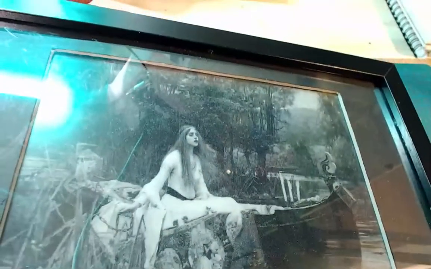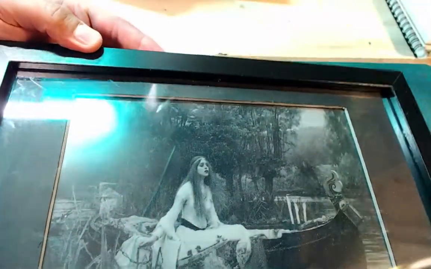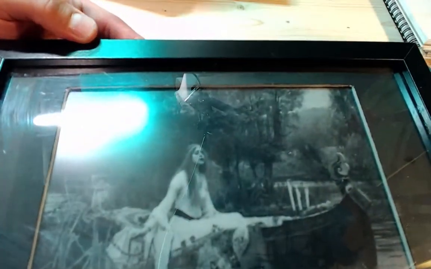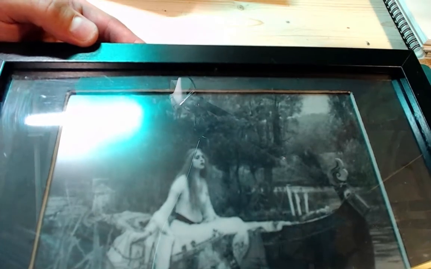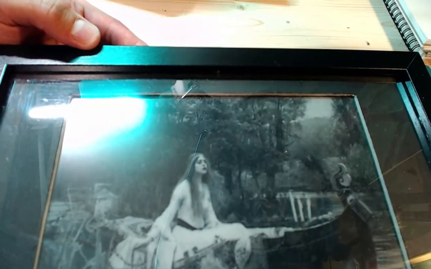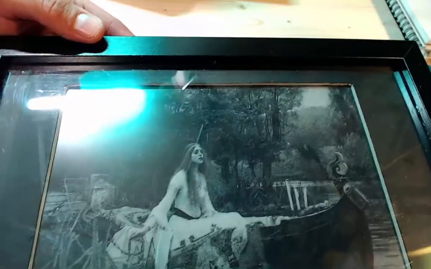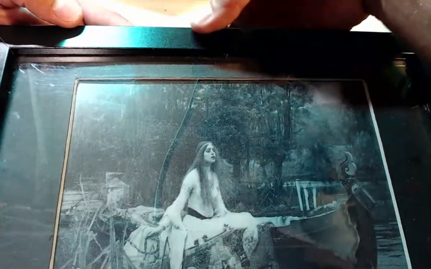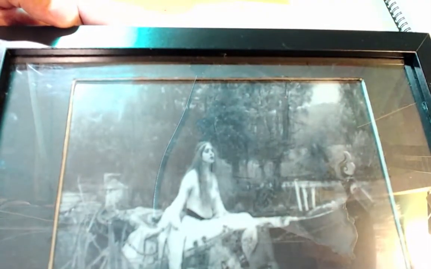I put a glass in front of the tiles, the e-paper tiles, because I don't want to damage them. You can see the face is pretty nice.